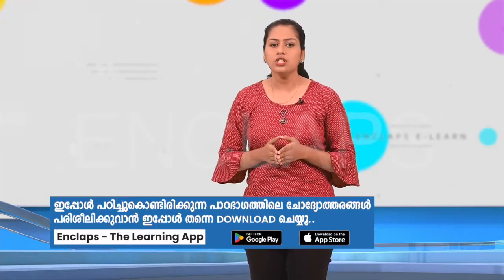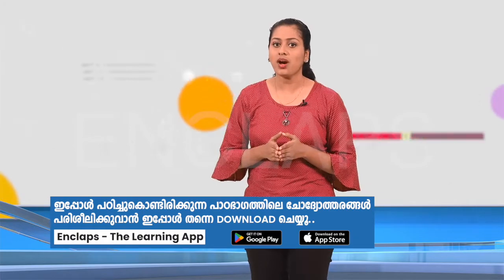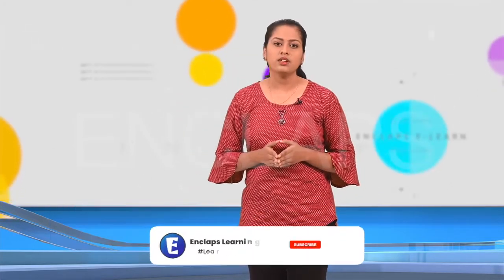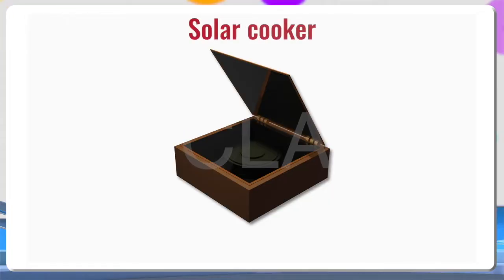If the water tank in our house is black in color, the water in the tank will heat up well during the day. That's why we get hot water when we turn on the tap in the afternoon. To avoid this, white tanks are now available in the market. In all these situations, solar energy is converted into heat energy. Solar cooker is an instrument based on this principle.